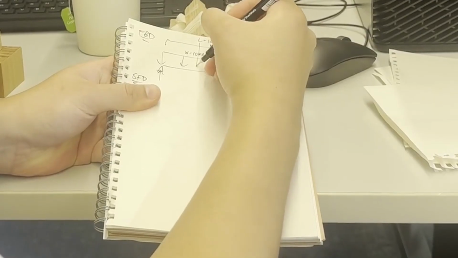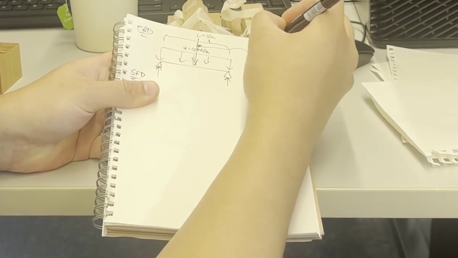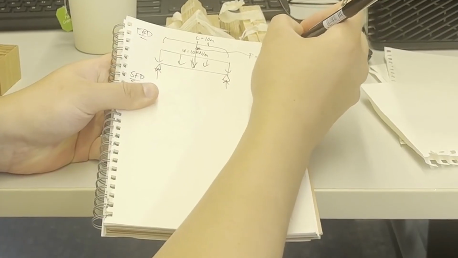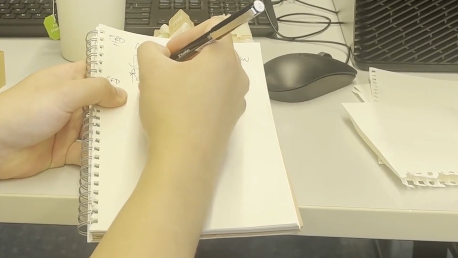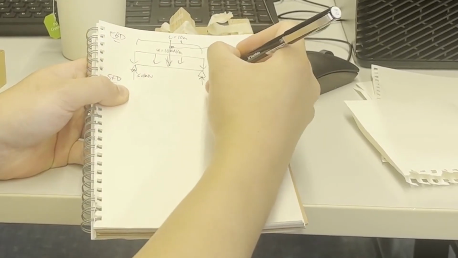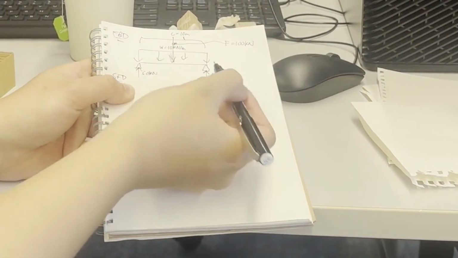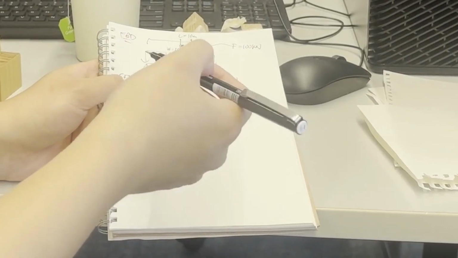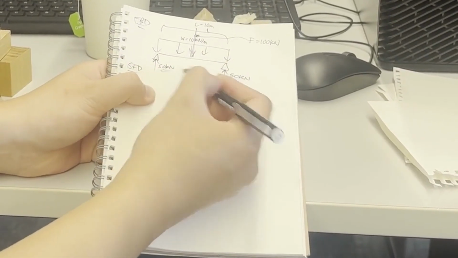The total force going down is 100 kilonewtons, 10 times 10. Each support takes 50 kilonewtons. If you do the sum of the moments and the sum of the forces with the equilibrium equations, you'll find the reactions are 50 and 50.